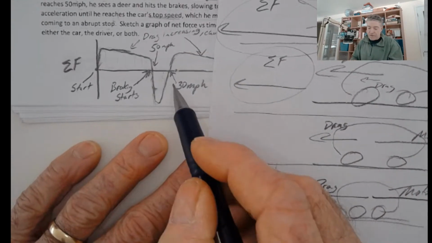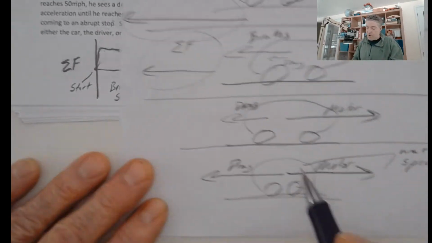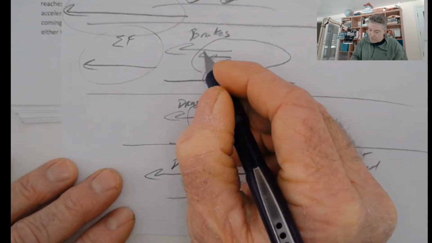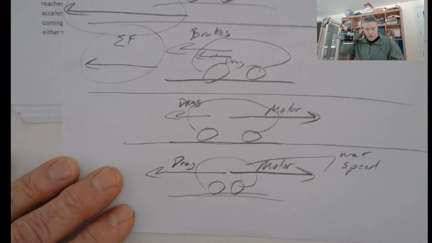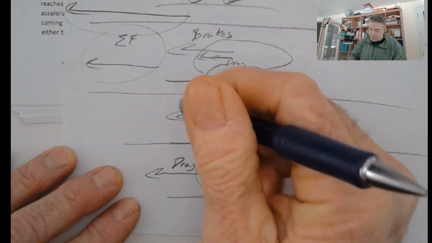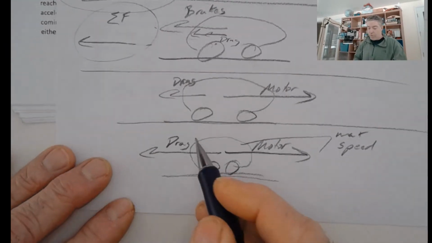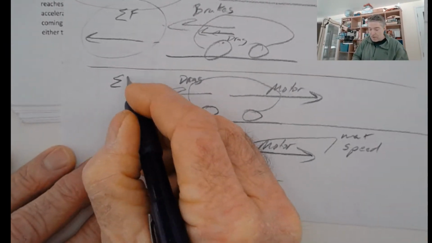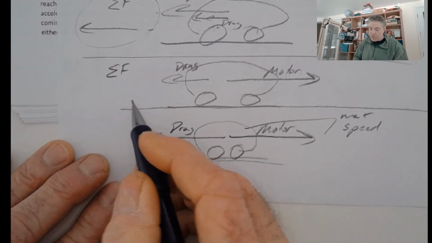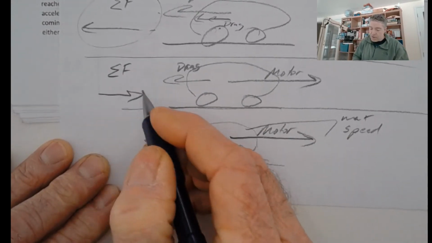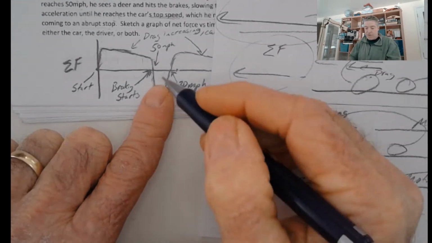So the car never really stopped. We're only down to 30 miles per hour, so the drag never really went away. Oops, I guess I should make drag a little bit bigger there. Drag never went away, so now we're back in positive territory. The motor's going, the motor's stronger than drag, so we're going to have a positive net force speeding back up.